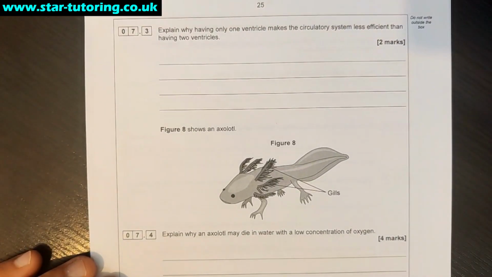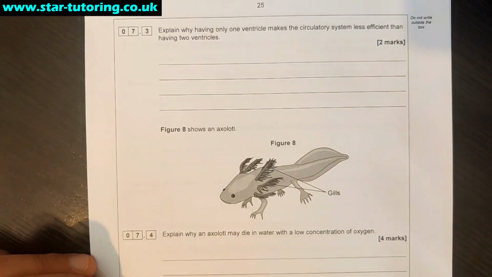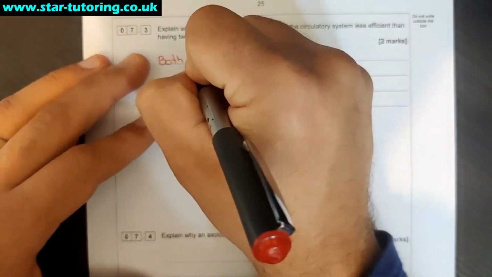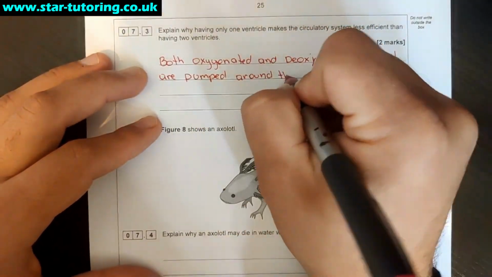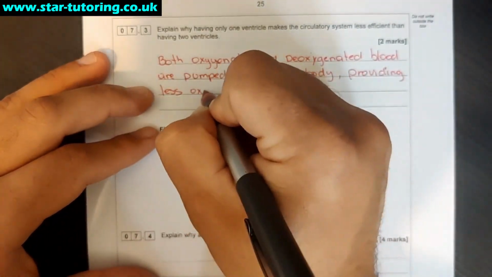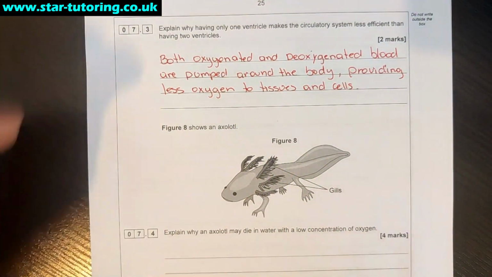There we go. Question 7.3. Explain why having only one ventricle makes the circulatory system less efficient than having two ventricles. Now, the reason for that is because the oxygenated blood and the deoxygenated blood are going to mix, and therefore the blood that is carried all around the body will have oxygenated and deoxygenated blood, and therefore there's going to be less oxygen given to tissues and cells. Bosh, there we go. Right, let's go to the next question.